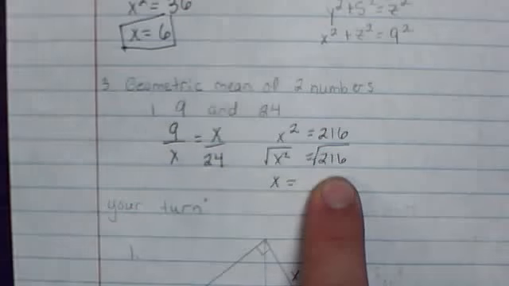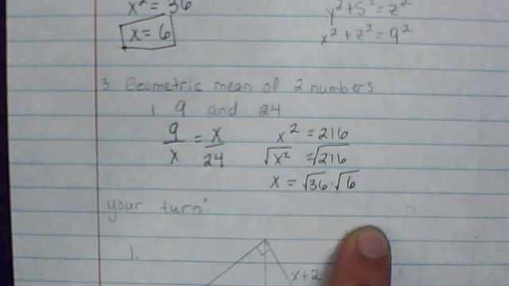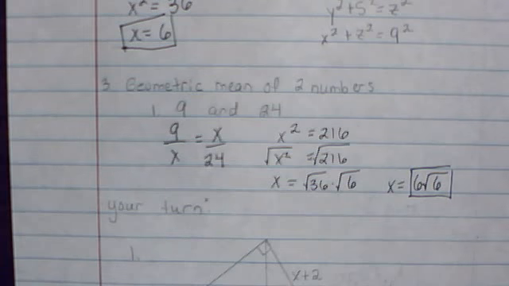So I'm going to split that 216 into the square root of 36 and the square root of 6. So my geometric mean in its simplest radical form would be 6 times the square root of 6.